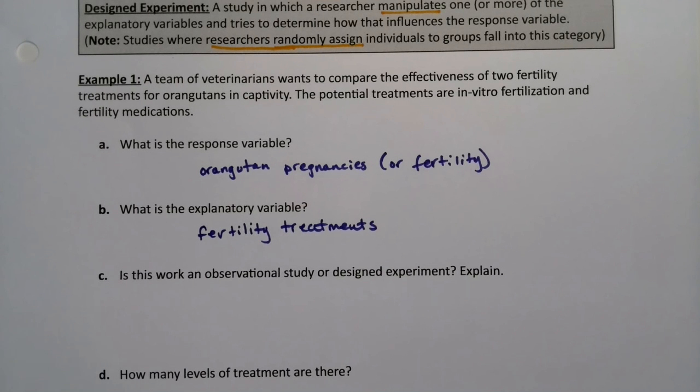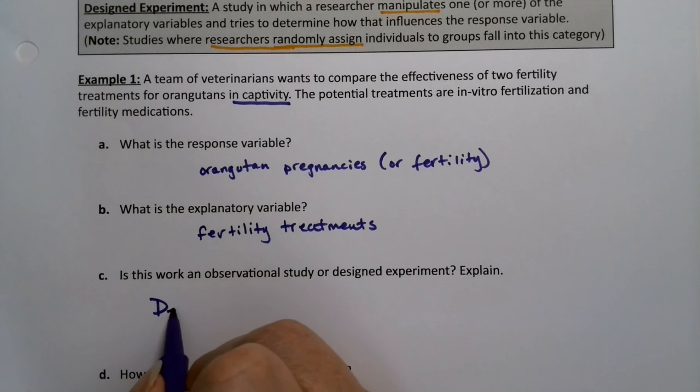Now, is this observational or designed? Well, the orangutans are most likely in captivity, right? It says it right there. And so therefore, there's no way this is observational. This is definitely a designed experiment because researchers control everything about these orangutans' lives, right? So this is definitely a designed experiment.